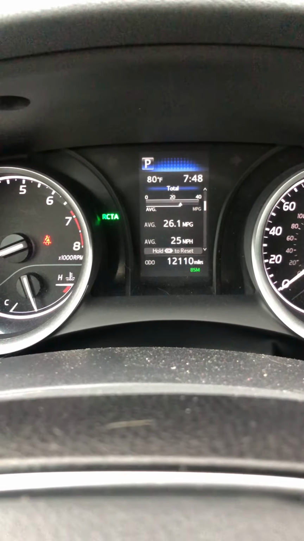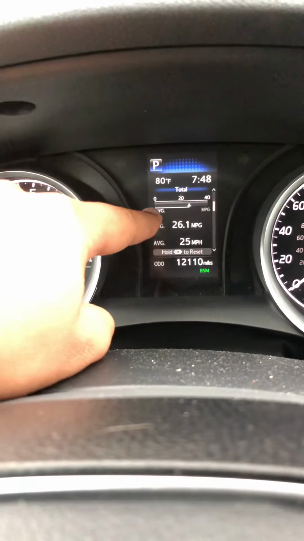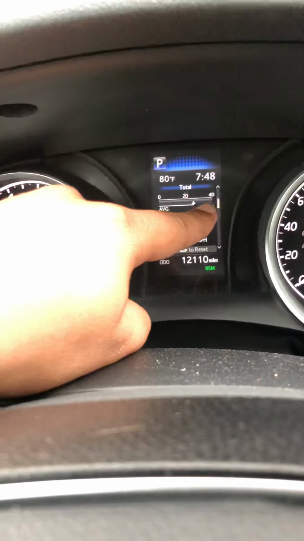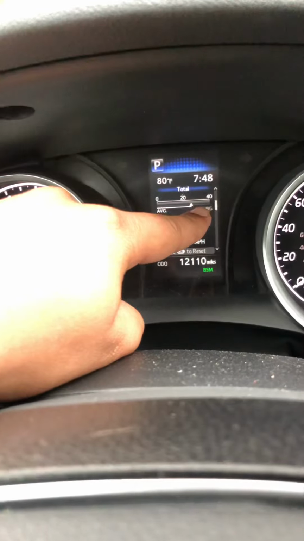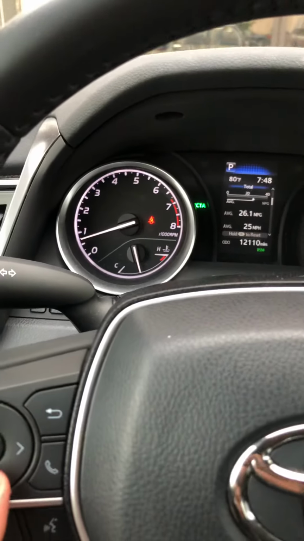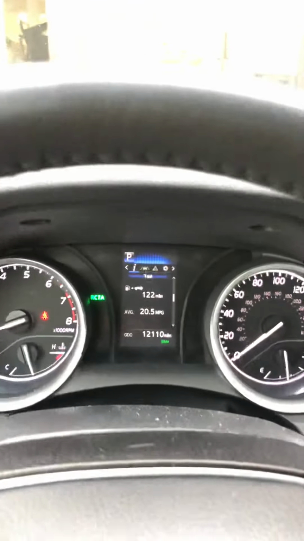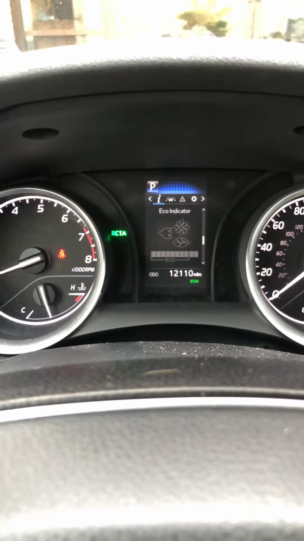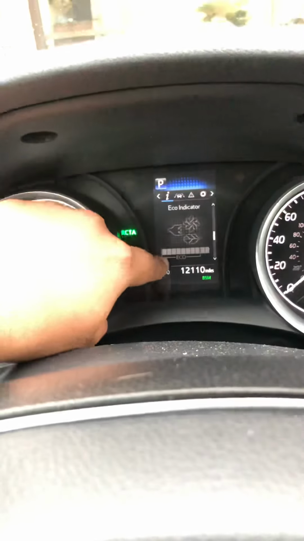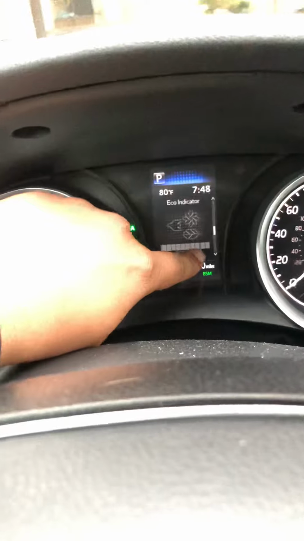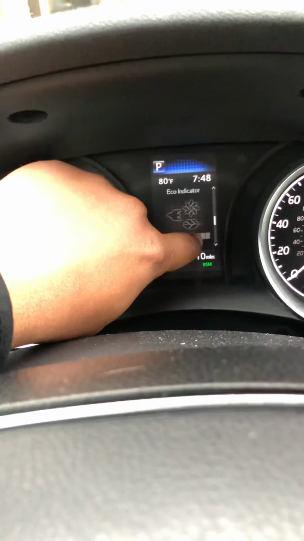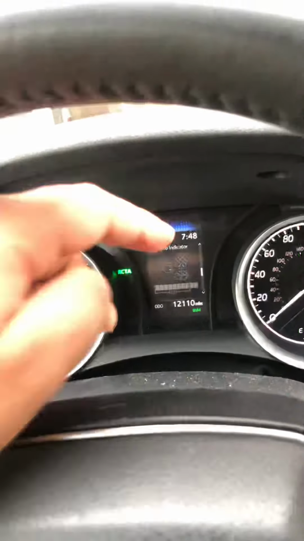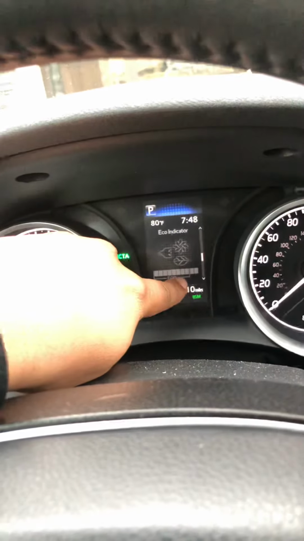When you are driving, you can see this little bar will highlight. So if you are staying at 40, that means you are doing 40 miles per gallon. And if you go down, that's how many miles left. And that's your eco indicator. When you're driving, this little bar will highlight too. If you pass this first little line here, that means you are kind of burning gas while you're driving. Try to stay within these 2 lines.